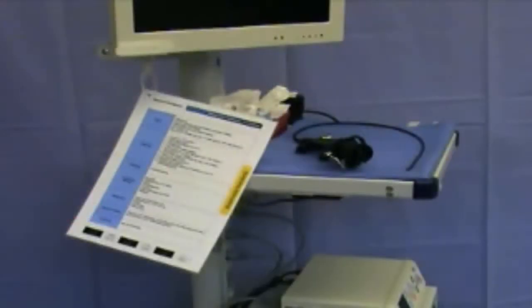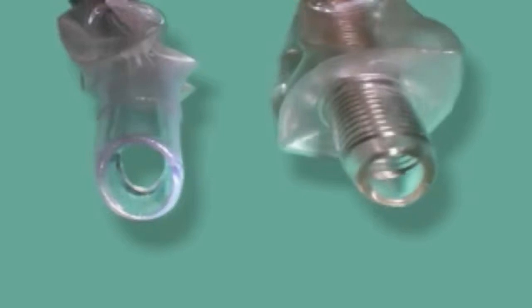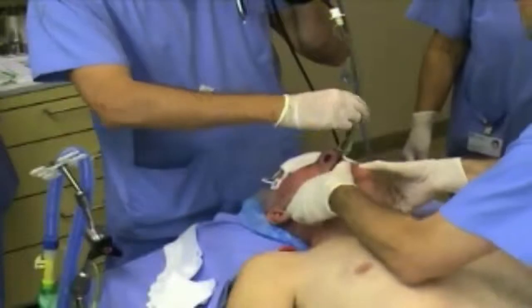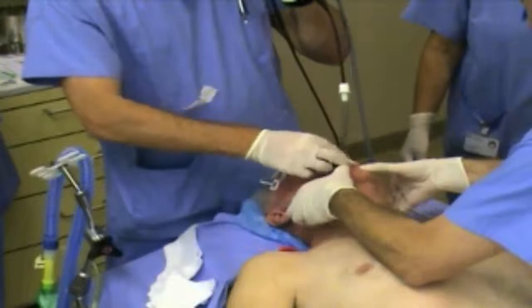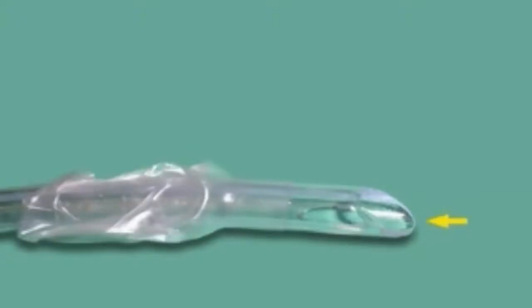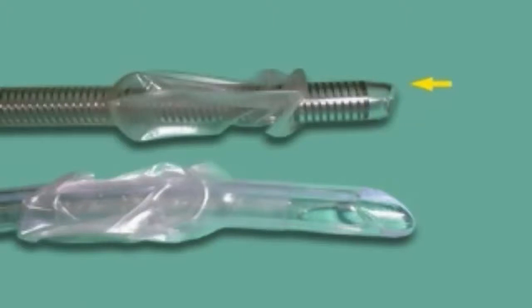Most problems occur if you deviate from the standardized procedure. With this technique, this means that the incidence of difficulty increases if you use a conventional stiff polyvinyl chloride tube rather than a flexible silicone tube. The latter follows the curve of the fiberscope more easily. The procedure will also be more difficult if you use a tube with a sharp bevel rather than a tube with a soft end and no bevel.